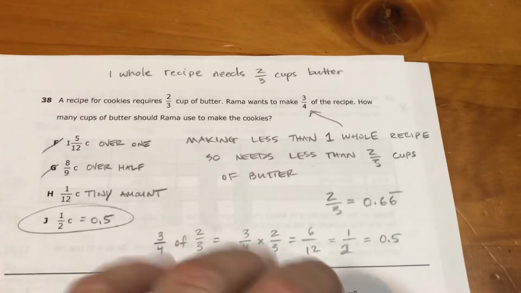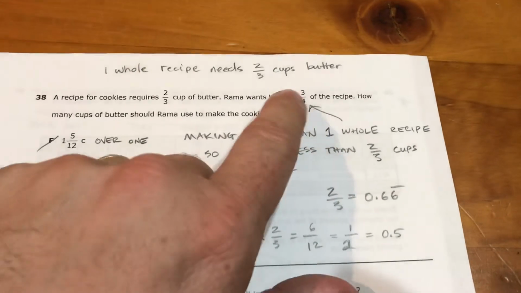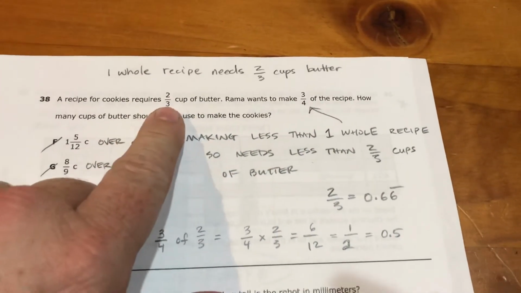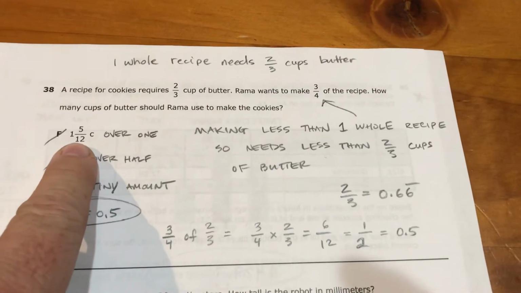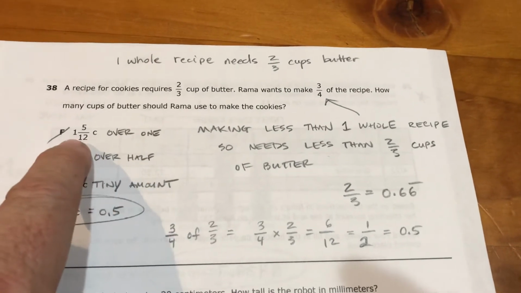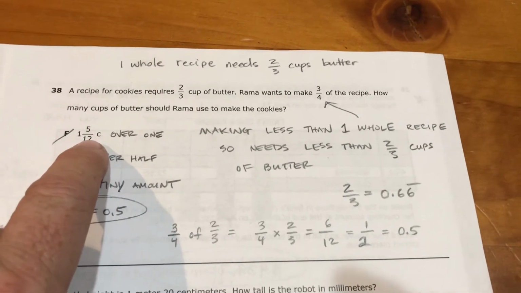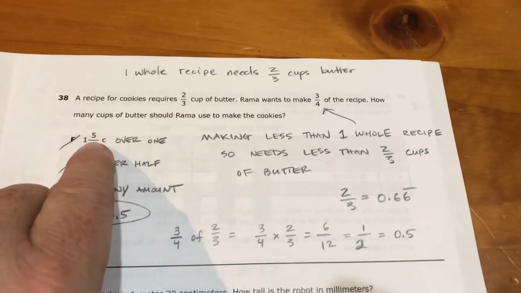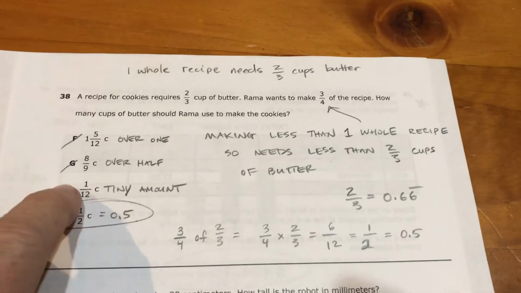So what that says is you're making less than one recipe, you're going to use less than 2/3 cup of butter. Well, this is over 1. This is 1 and 5/12. So that's more than 1, which is definitely, 2/3 didn't get smaller, it got bigger. So that doesn't make any sense.